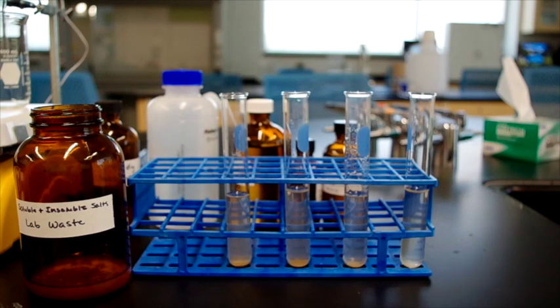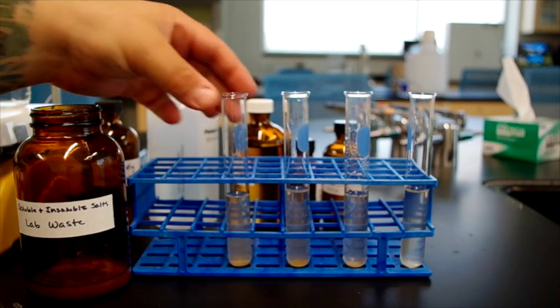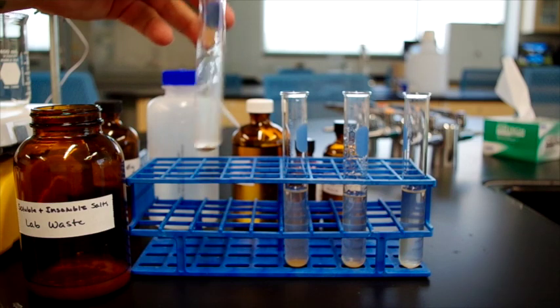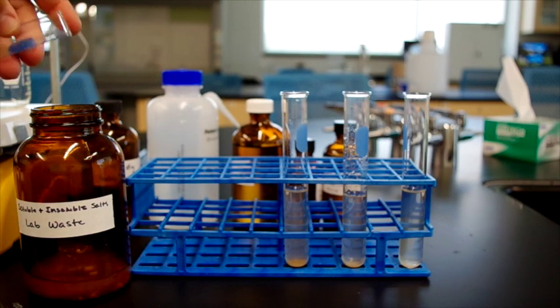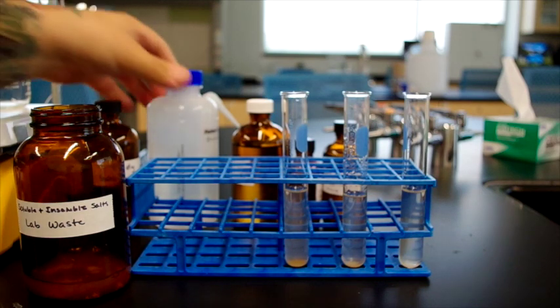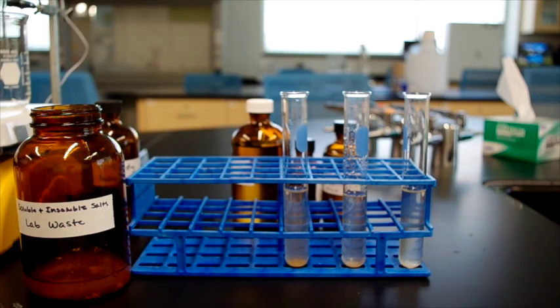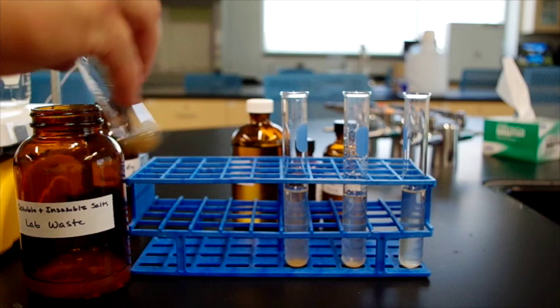Now, as always, we exercise good waste management practices and we pour our muddy water into our waste container. And since there's a little bit of mud left on the bottom, spray it out with some distilled water and pour again.